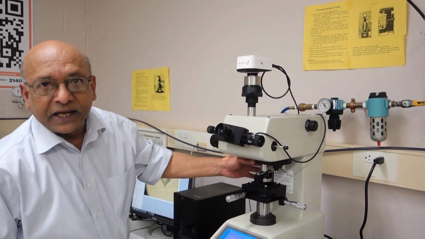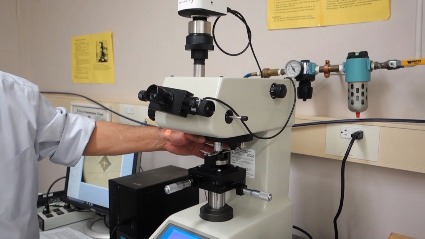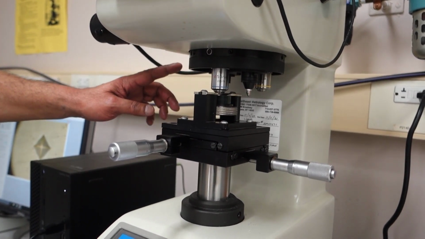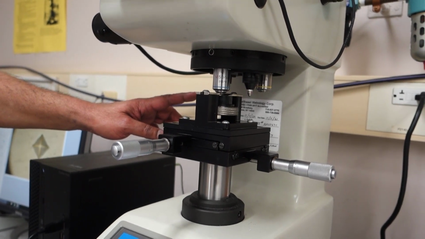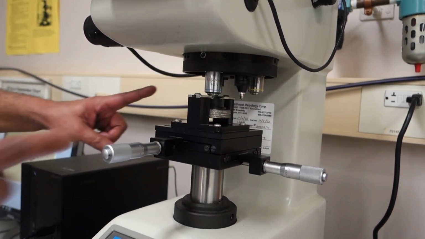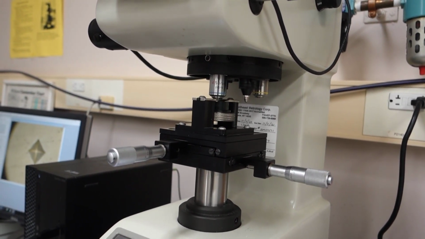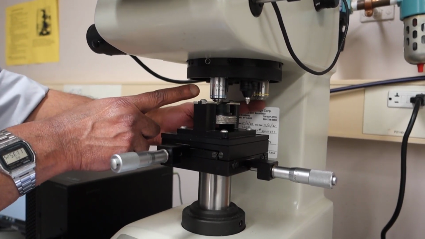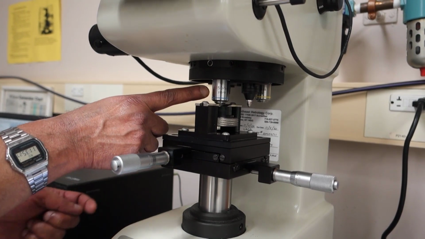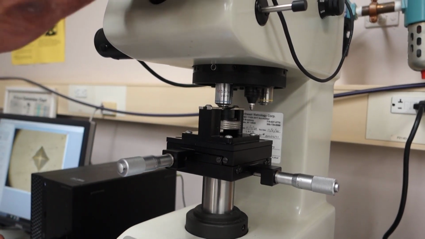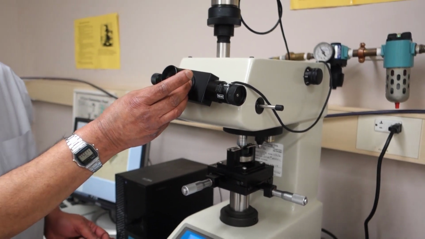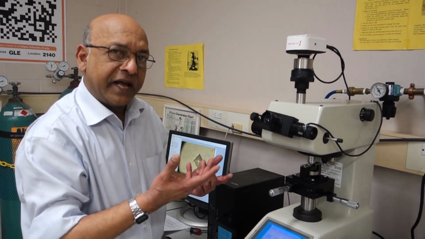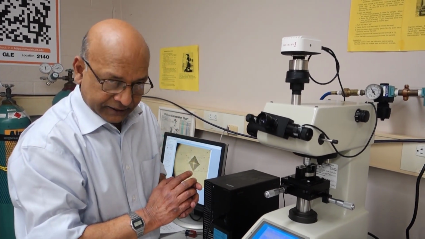Next we have this turret. The turret can accept 6 things. Right now we have only 4 of those 6 positions occupied. We have 2 indenters, one a Knoop indenter, the other a Vickers indenter, and then we have 2 objectives, a 10x objective and a 50x objective. So coupled with this 10x eyepiece, we can magnify our indentation 100x or 500x.